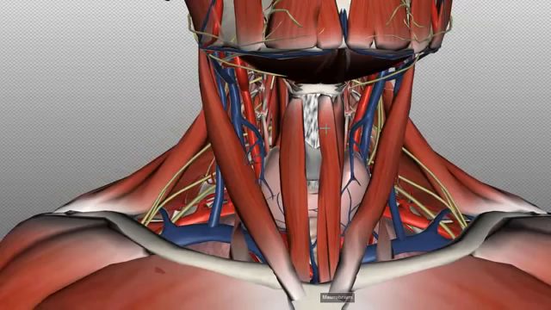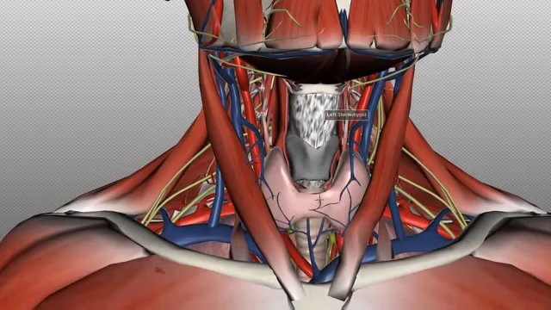Below the strap muscles, we've got the thyroid gland, we've got the larynx here, and the trachea, and we've also got the parathyroid glands behind the thyroid. And then you've also got these vessels which run in the anterior triangle.